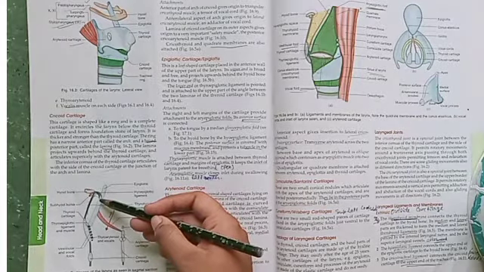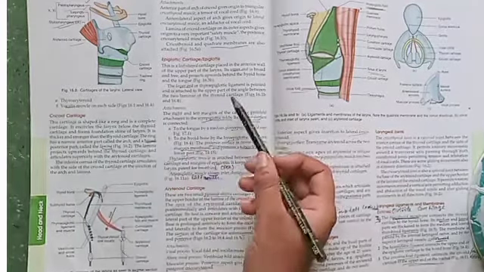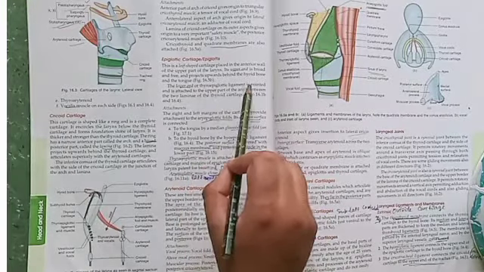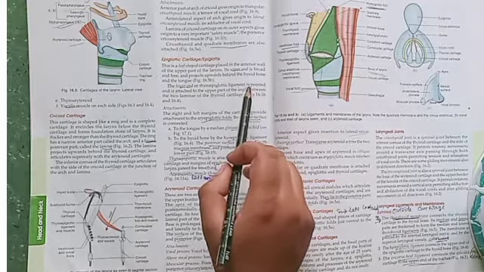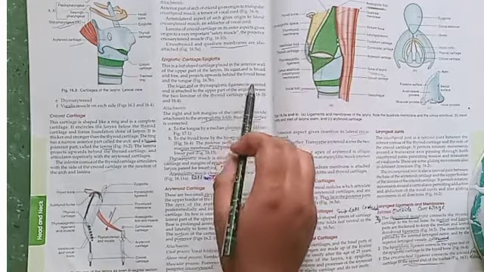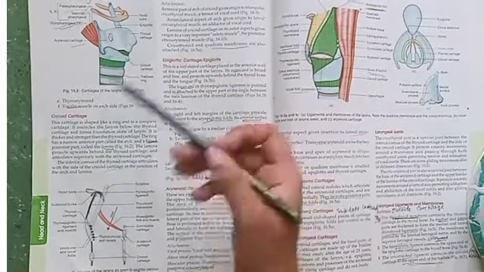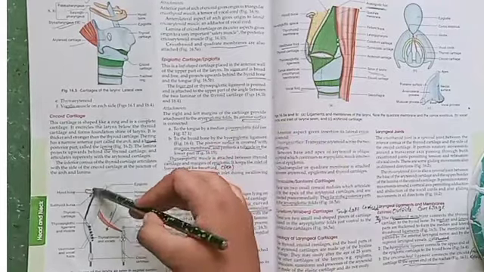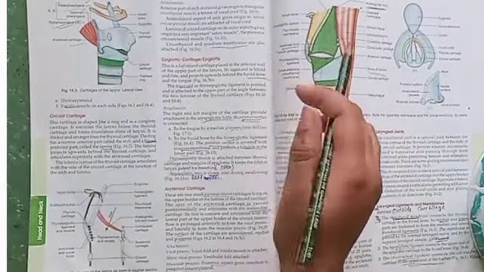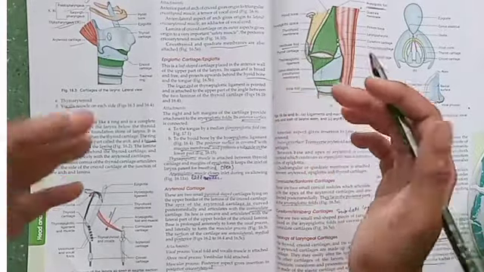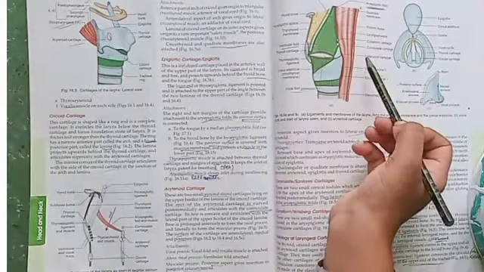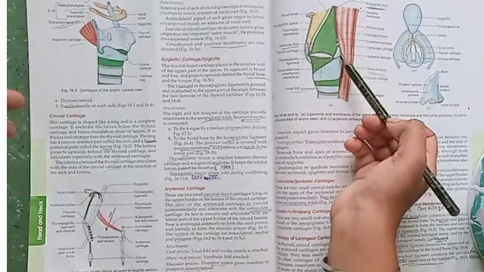Then at the lower end there is a thyroepiglottic ligament, which as we know is at the point of the thyroid notch. Now the upper end is broad, free and projects toward the hyoid bone. Here is the hyoid bone. Then, at the anterior surface, the epiglottic fold is formed. So this is the epiglottis, and this is the arytenoid cartilage.